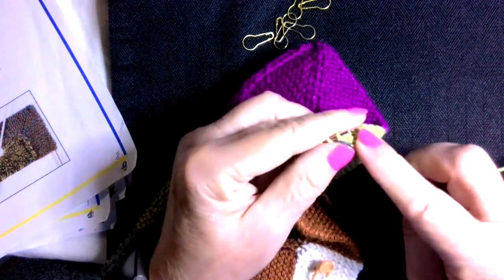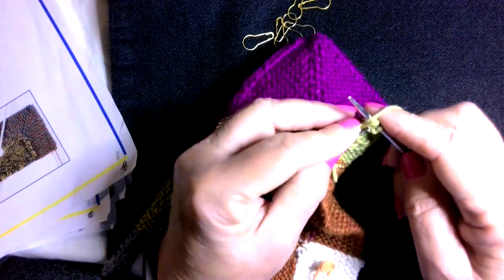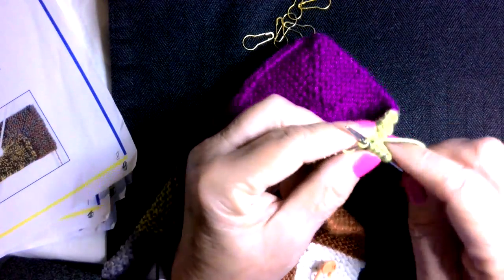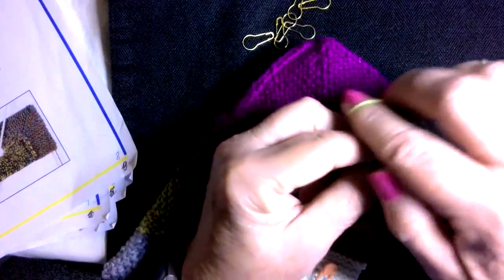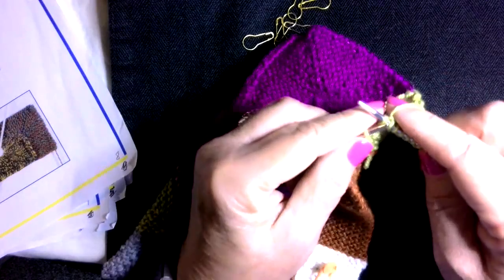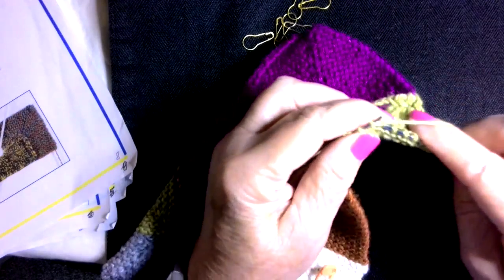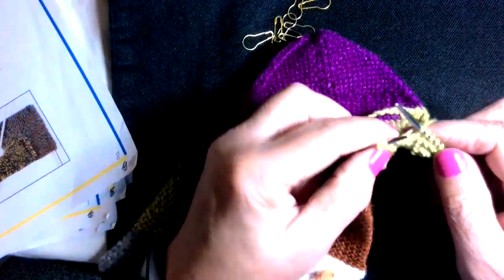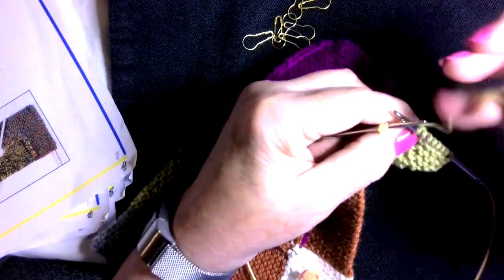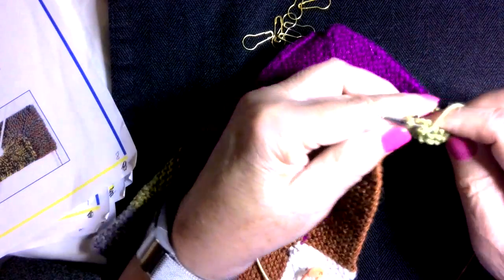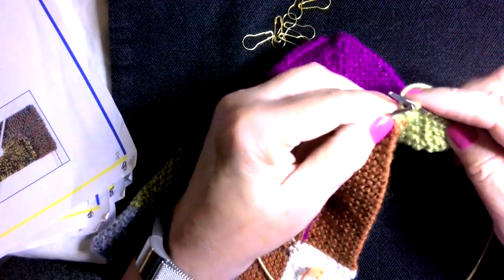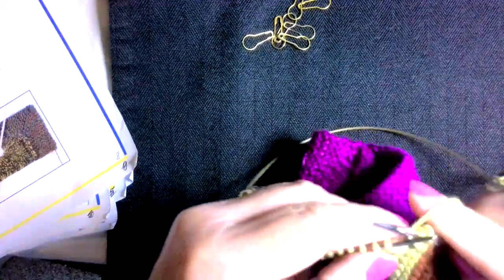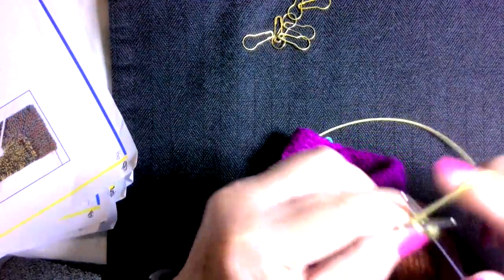knitting the next 7, remove the marker, and do a wrap and turn. Bring my yarn forward, slip the stitch, move my yarn again, slip the stitch back, and move my yarn one more time. Turn my work, and knit back to the beginning.